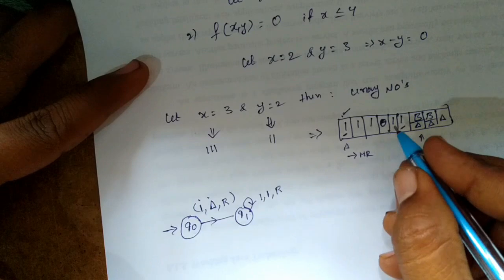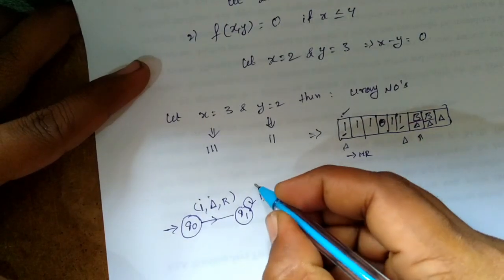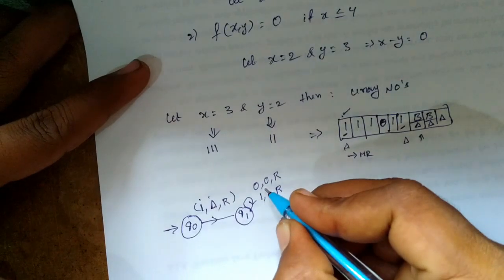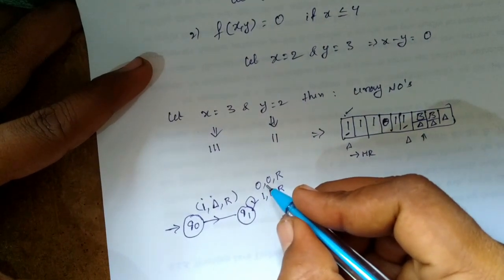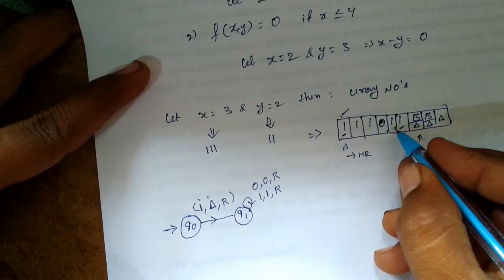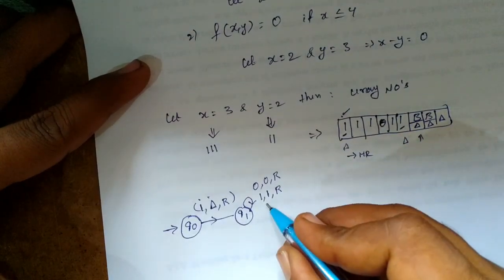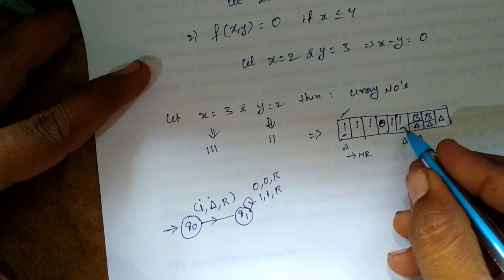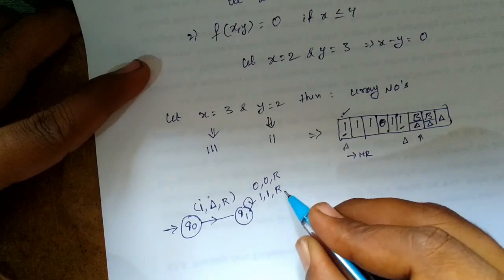Next we read 0. So this 0 is also skipped. So that's why 0, no change, and right. So 0 can be not marked as any external symbol, and then move right. Next again 1 occurs. So 1 is not converted to anything, and move right. Again 1, so not converted as anything, and then move right.